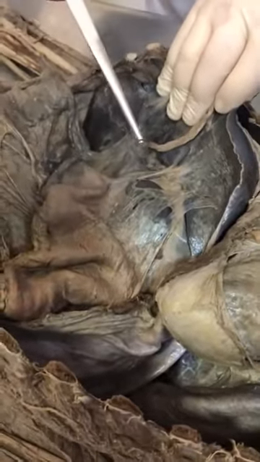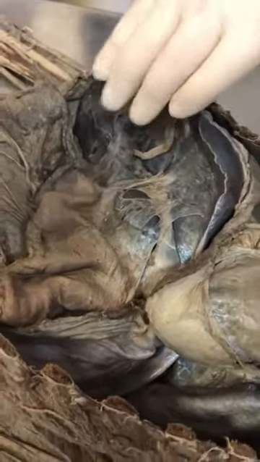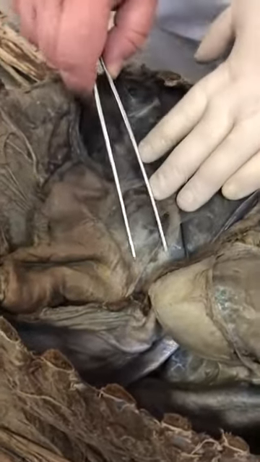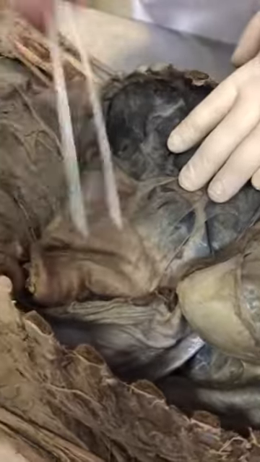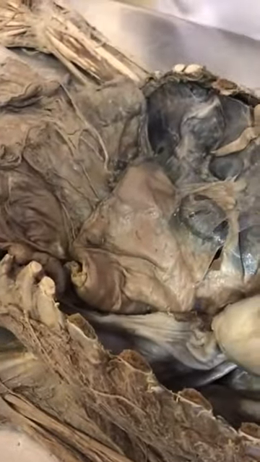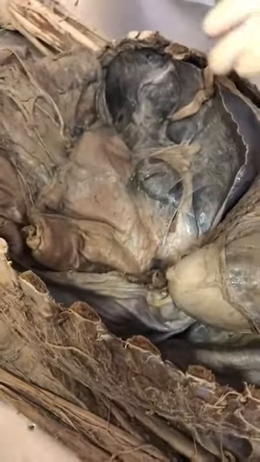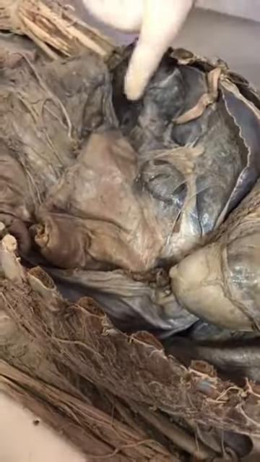Together, that is the lesser omentum. And the cavity of peritoneum behind the lesser omentum and behind the stomach is the bursa omentalis. Normally, we cannot see this bursa because it is behind these structures.